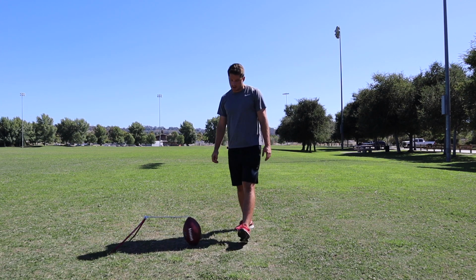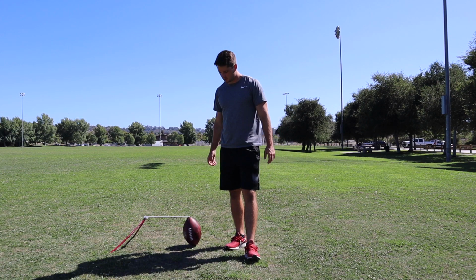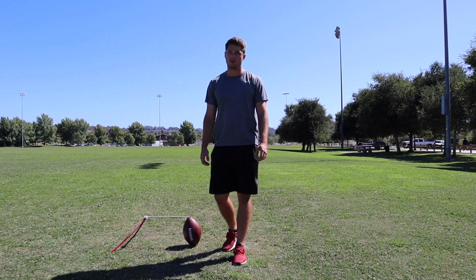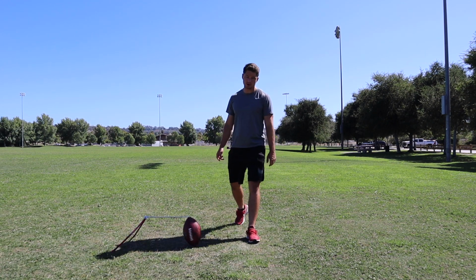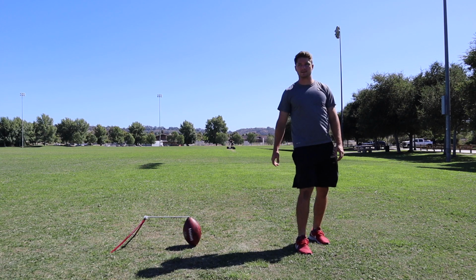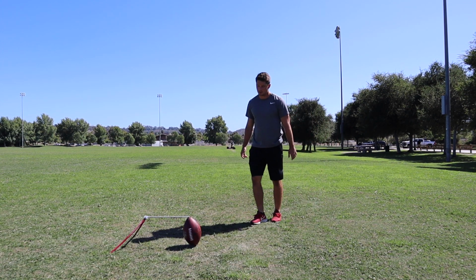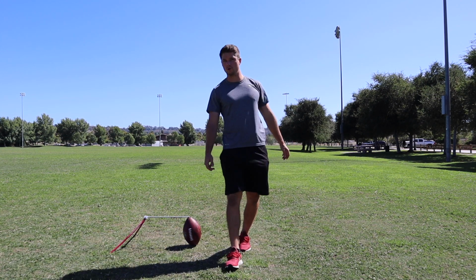Another indicator is if you're kind of just skipping and you're barely finishing the kick and you're landing just barely in front, or you're not really skipping through, or if you're falling off to the left, that's not good either. So that's kind of not finishing the kick. You want to make sure you stay here and stay through the ball the whole way.